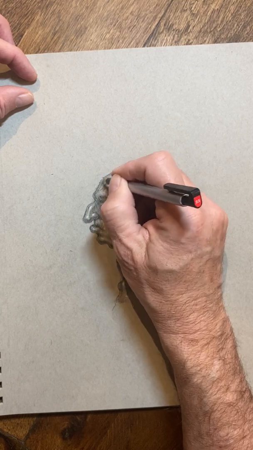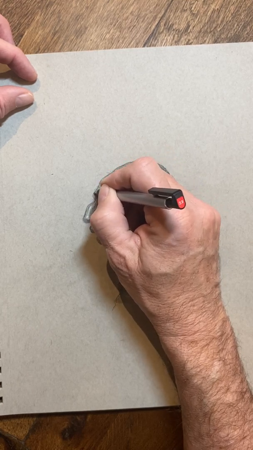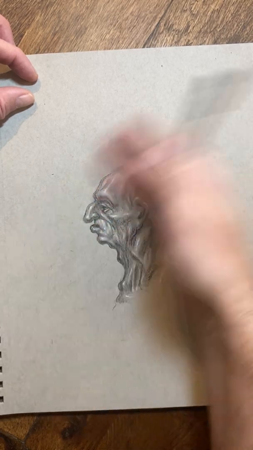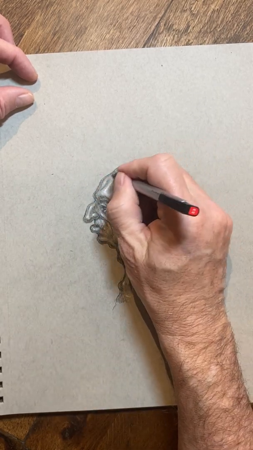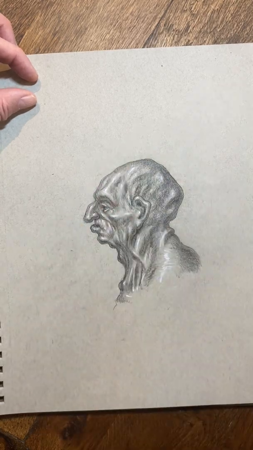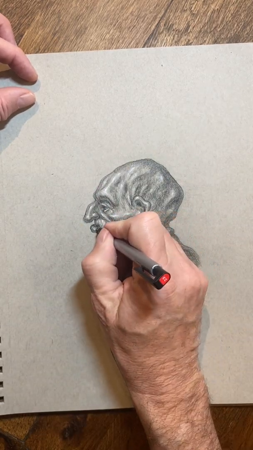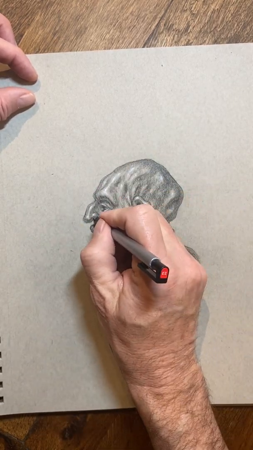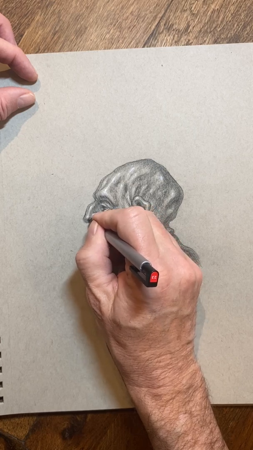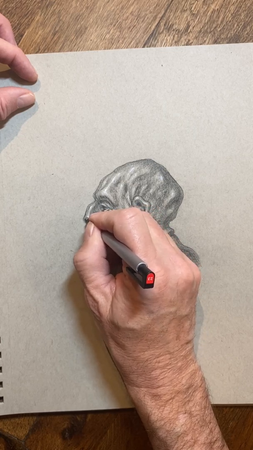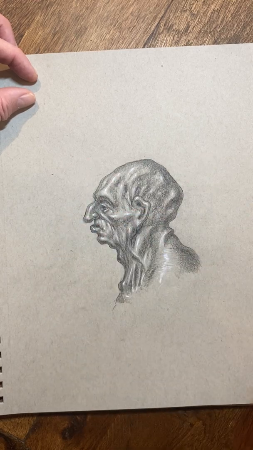Right on the plane, I want it to be softer. A little bit of light through there. There we go. And soften that section.